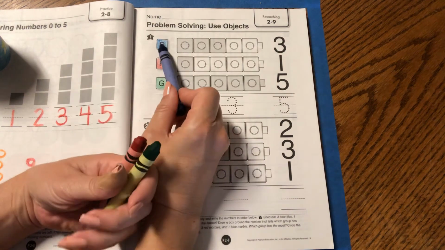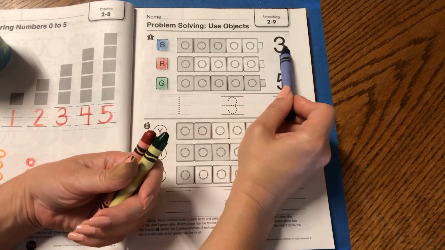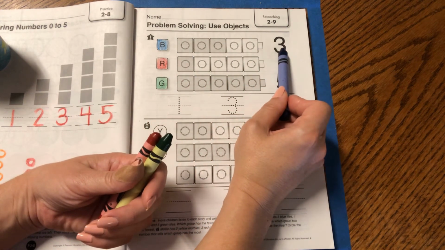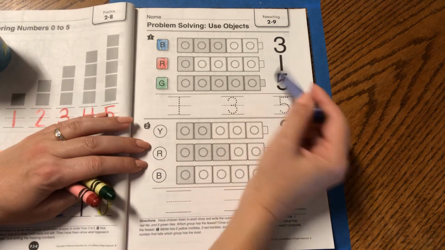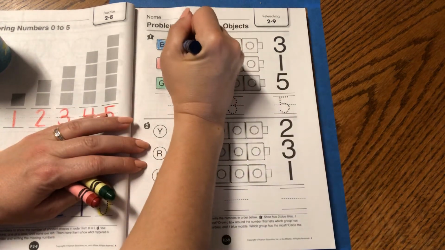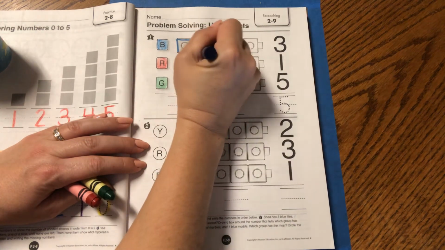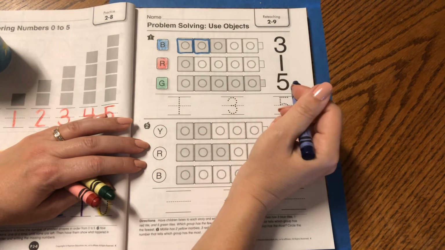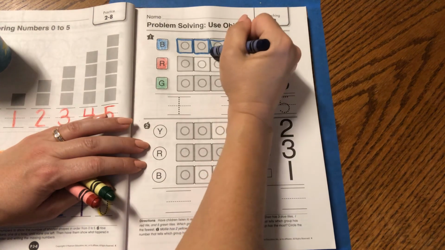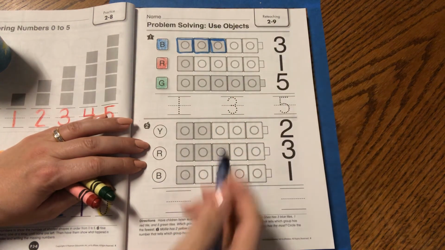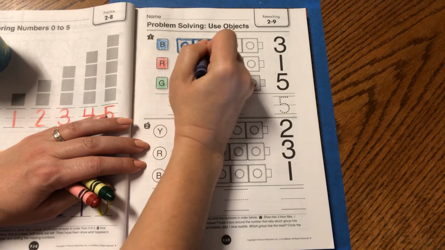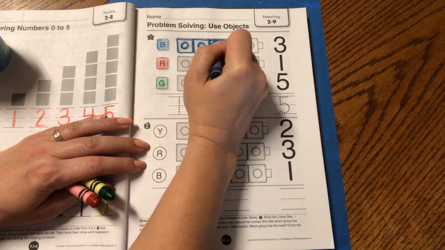So if I look at B for blue and I look at the number 3, then I need 3 blue cubes. Let's trace them. 1 blue cube, 2 blue cubes, 3 blue cubes. 1, 2, 3.